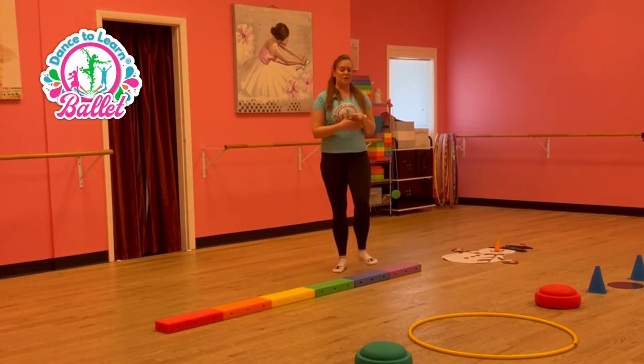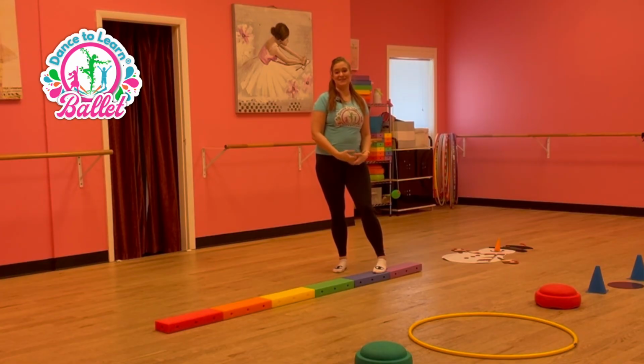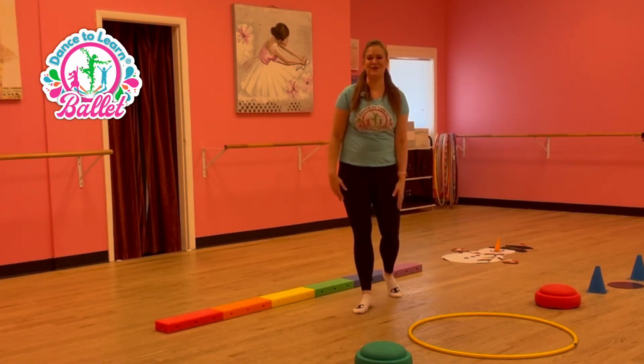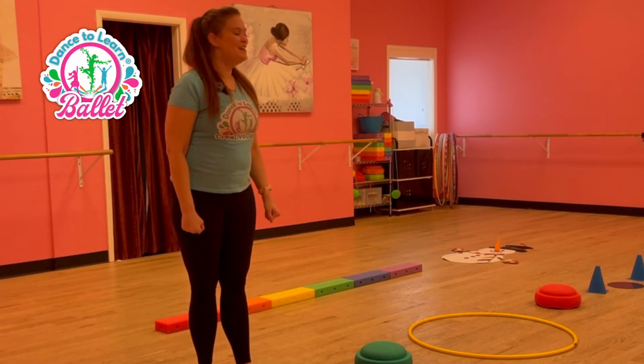I'd post it in our Band app for parents so that they could see what we're learning in our dance class. So that's always a very cute photo op for your studio as well. But that is an example of our Do You Want to Build a Snowman story dance pathway for our pre-ballet dancers.